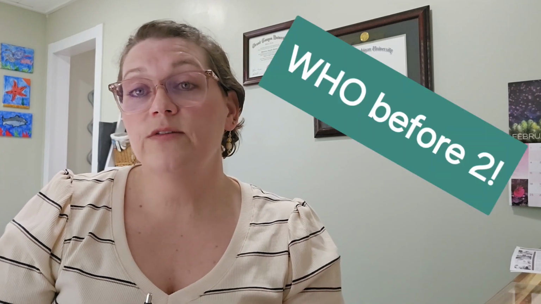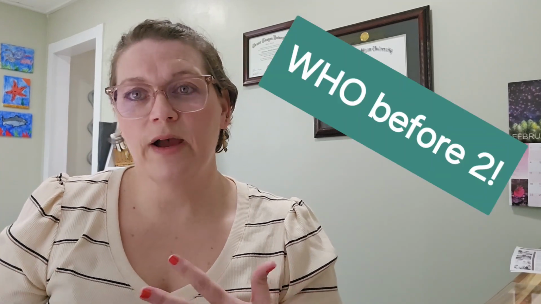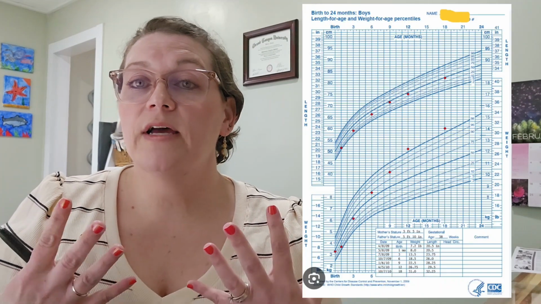We have two common growth charts in the United States for average children, the WHO charts, or World Health Organization, and the CDC, or Centers for Disease Control, growth charts. We use the WHO before two. It's a fun little rhyme to help you remember. But the reasoning behind that is the science.